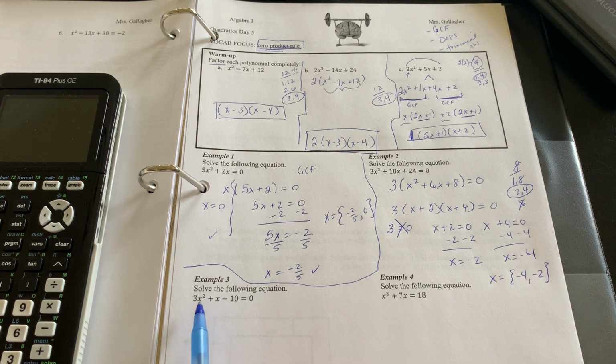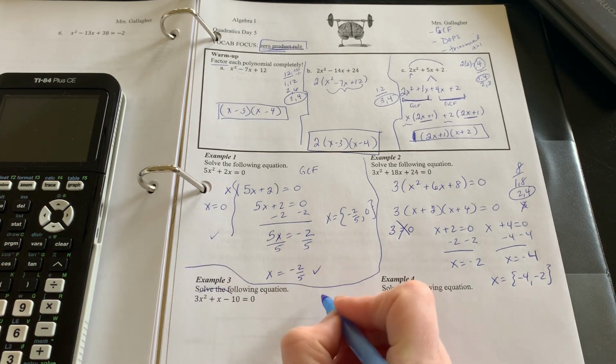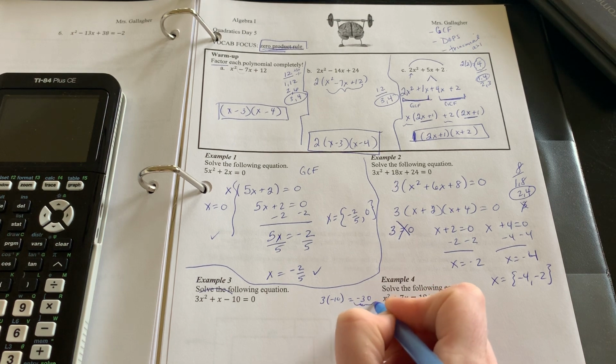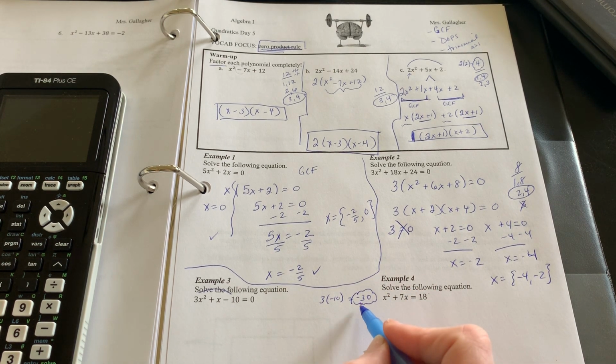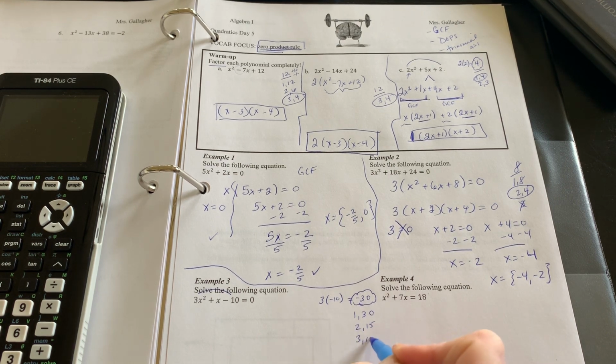For example 3, there is no GCF, because when you're factoring, you should always think about that. This is one of those more challenging ones where I'm going to group factor. So I'm going to take 3 and negative 10, find their product, and then think about all the ways I can multiply to get negative 30. I know that one will have to be positive and one will have to be negative, because that's a negative.